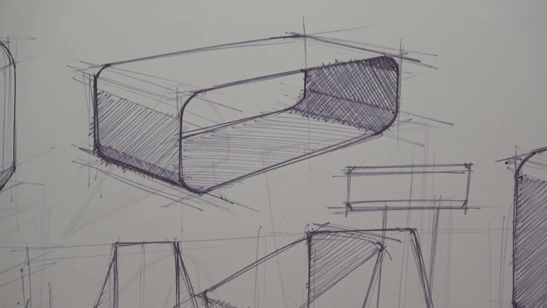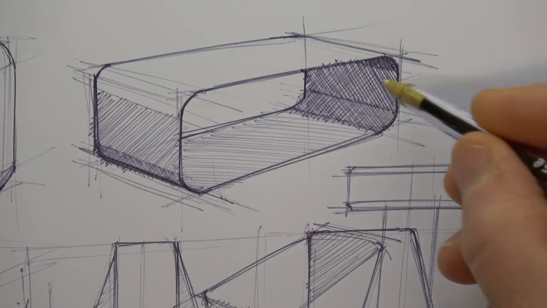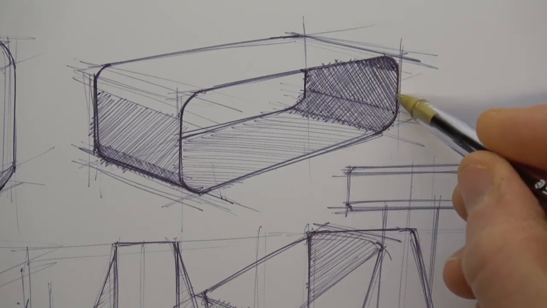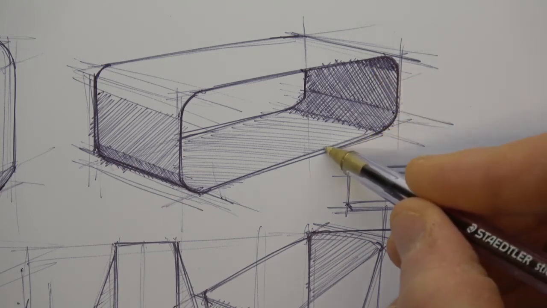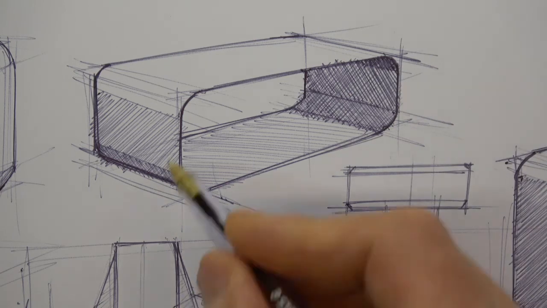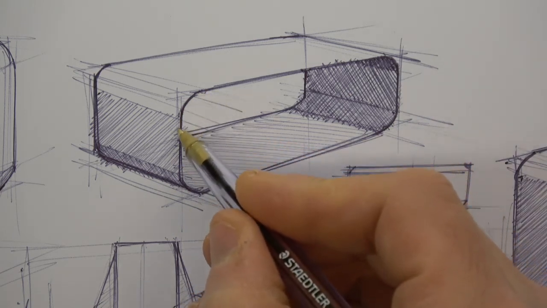On the inside of this shape, where there'd be less light, the three tones that signify the curved surface are darker than the three tones on the outside of the object, where naturally there would be more light hitting the shape.